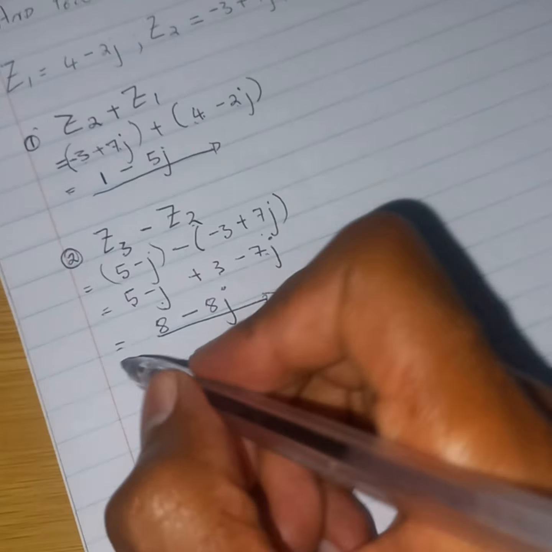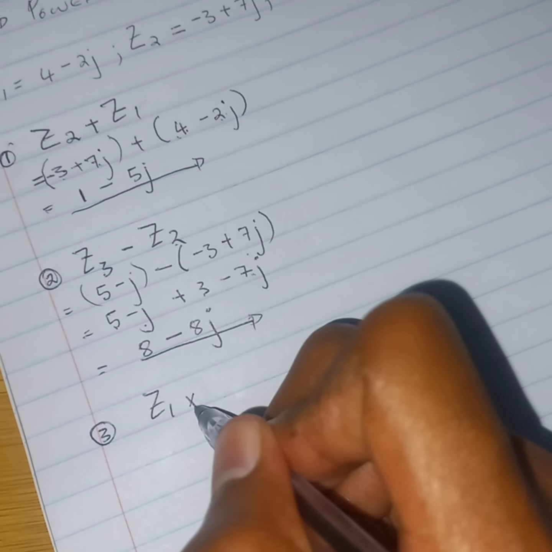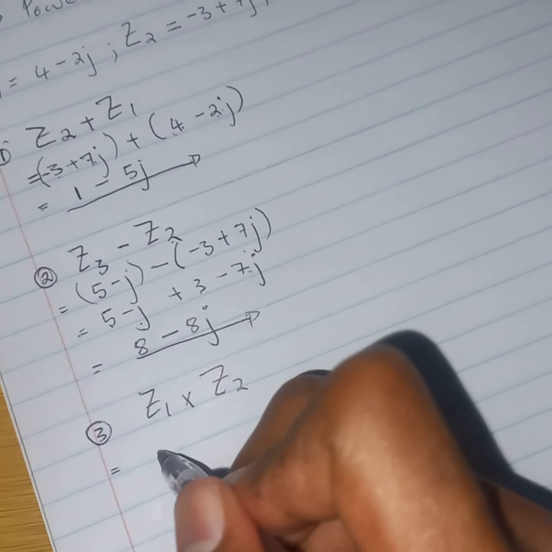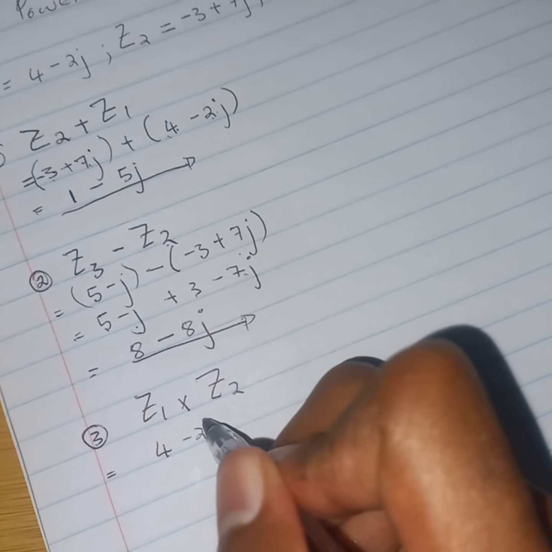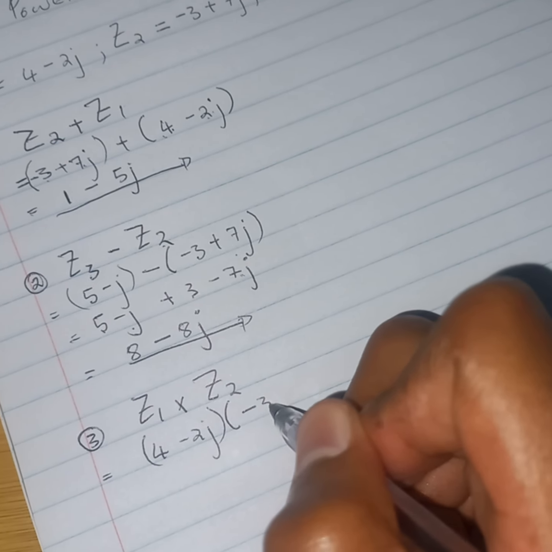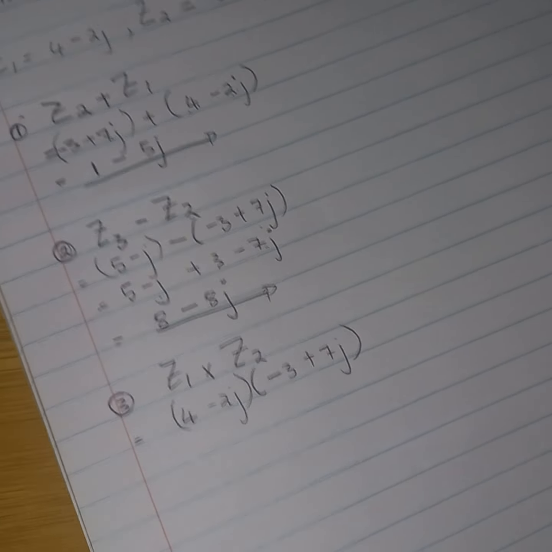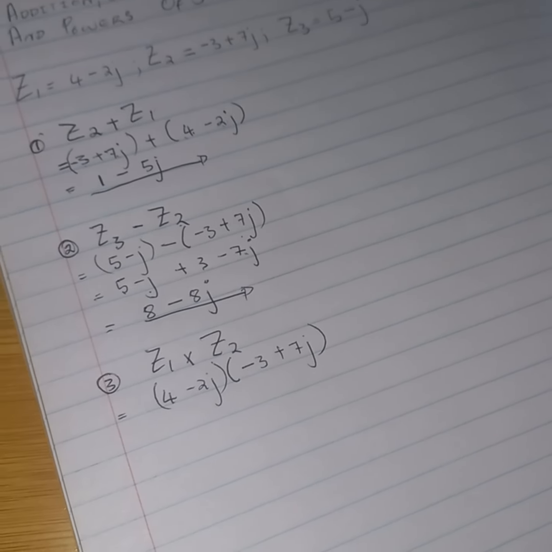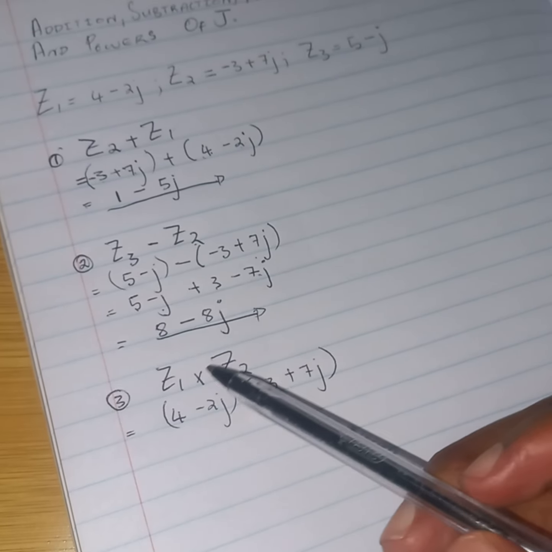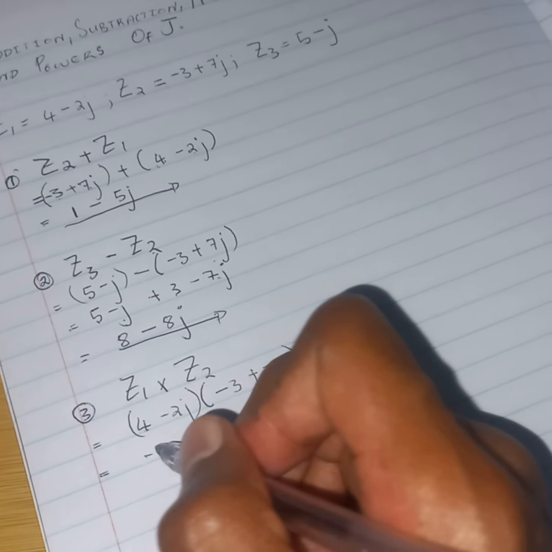Now if you had z1 multiplied by z2, and you know that z1 is 4 minus 2j, then you can just put the brackets. z2 is minus 3 plus 7j, right? So in this case, how are you going to multiply these two? Let's see. If you have 4 times negative 3, you're going to get minus 12, right?